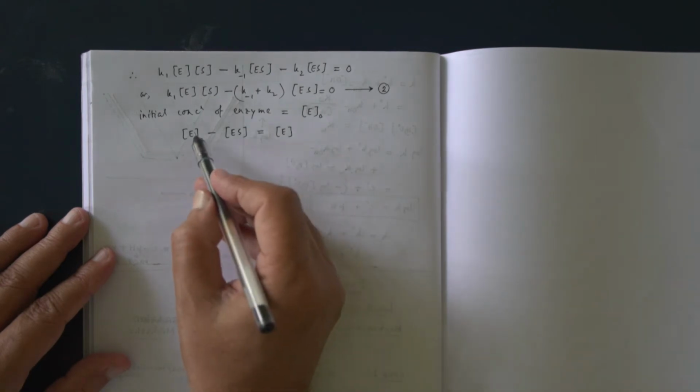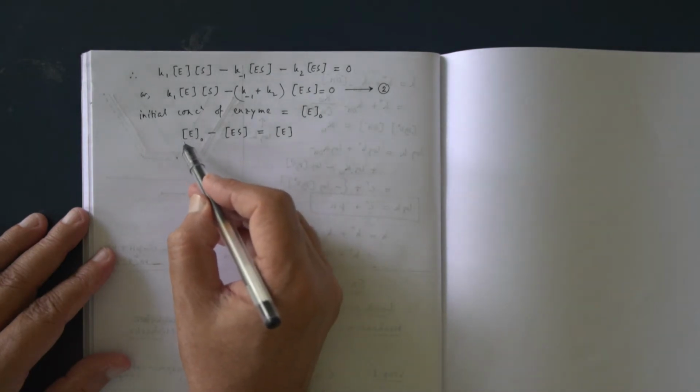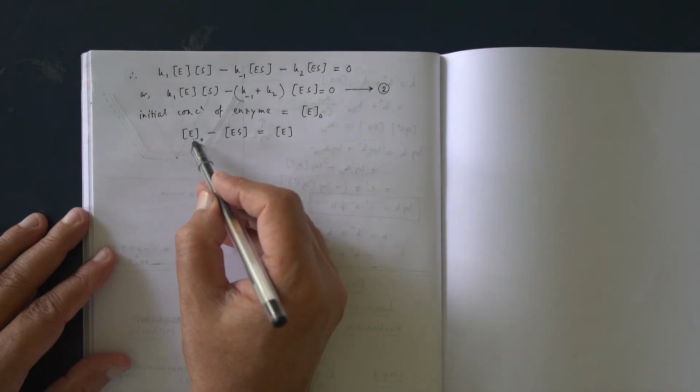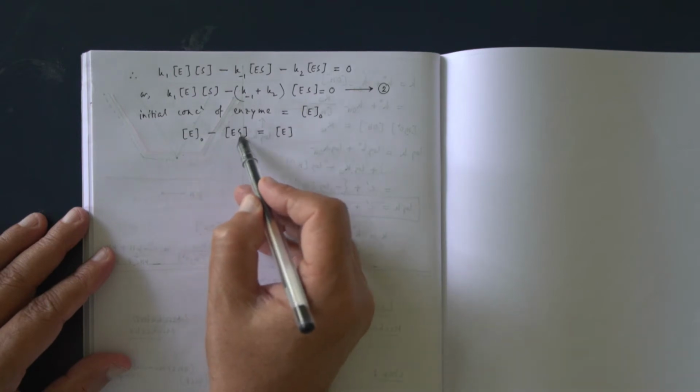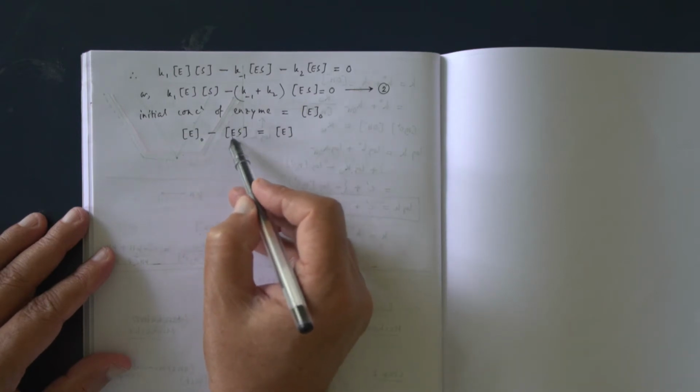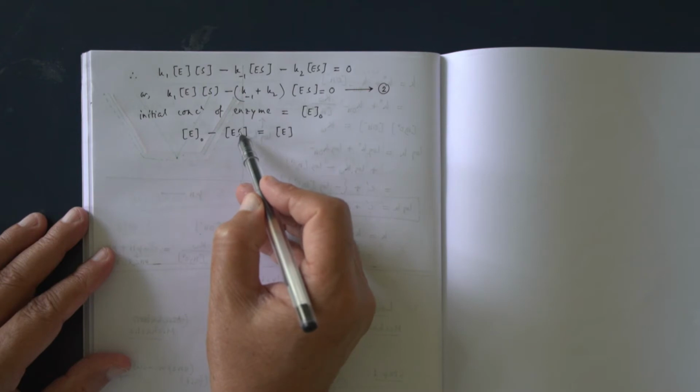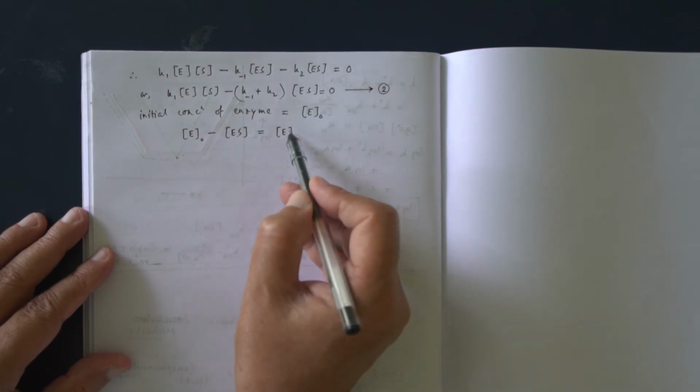Because initially this much enzyme was present. Out of that, some of the enzyme have reacted with the substrate to form the complex. So what is the concentration of unreacted enzyme? This minus this.